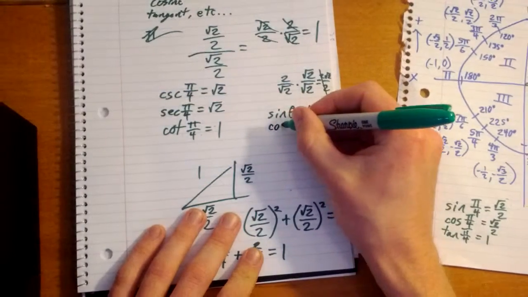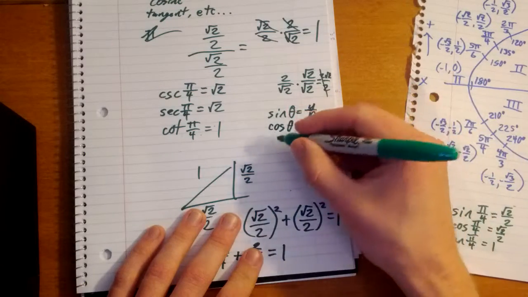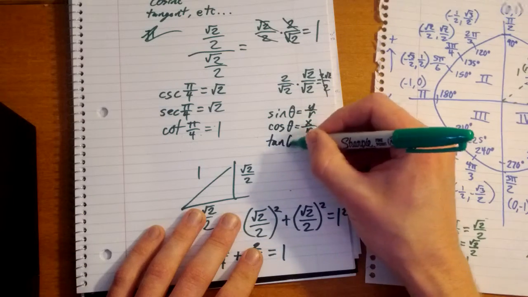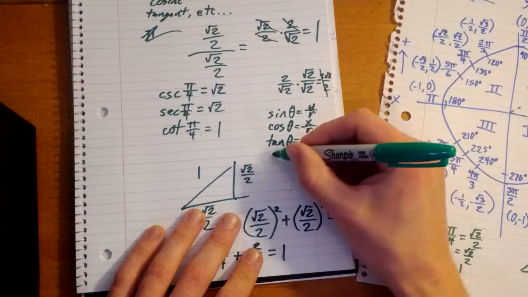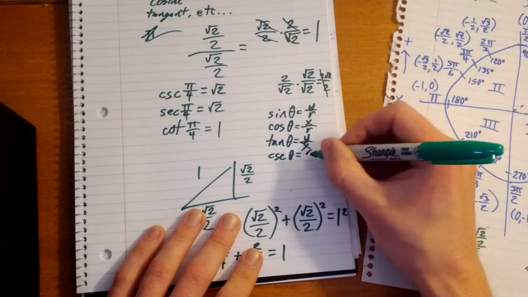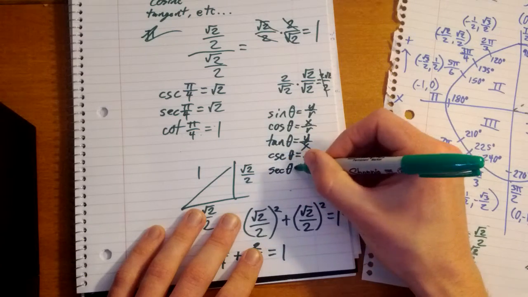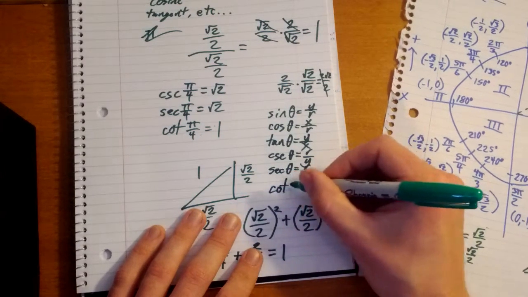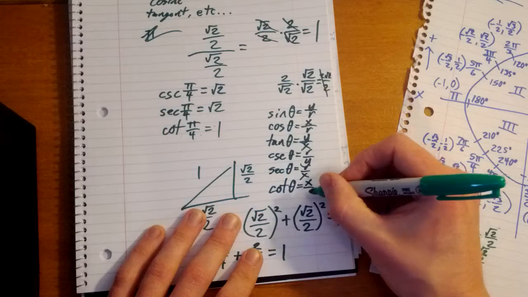Cosine of theta, the unknown angle, is x over r. So once you find x, y, and r, you can find all of these really easily. Tangent of theta equals y over x. Cosecant theta is the inverse of sine, so it's r over y. Secant theta is r over x, running out of space. Cotangent theta equals the inverse of tangent, which is x over y.